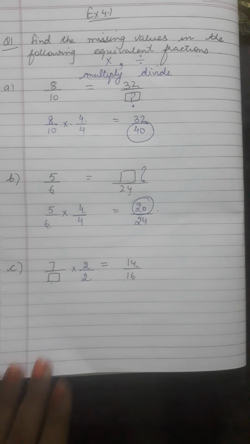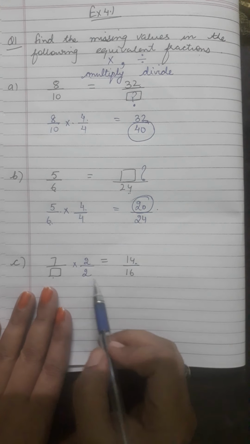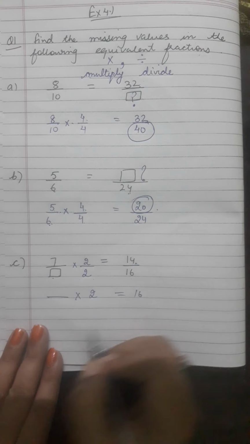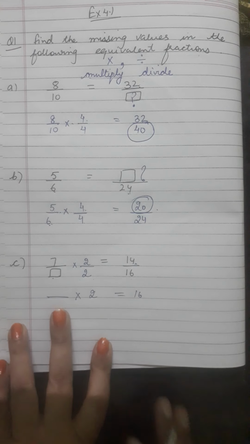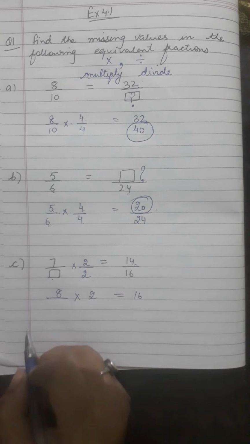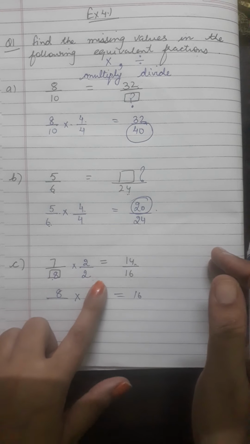Now I don't know what will come here in the blank. Dash multiplied by 2 is 16. Now our question becomes this: 2 multiplied by which number is 16? 2 eights are 16. So what will come here in the blank? 8. 2 eights are 16.